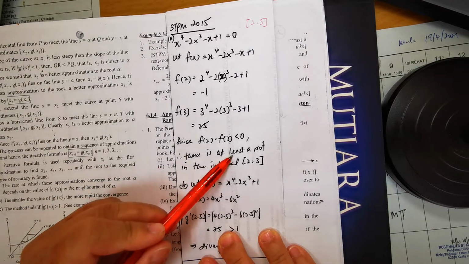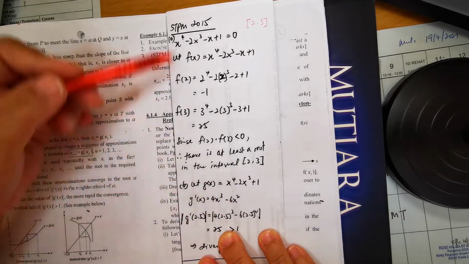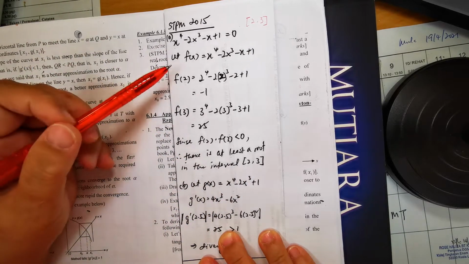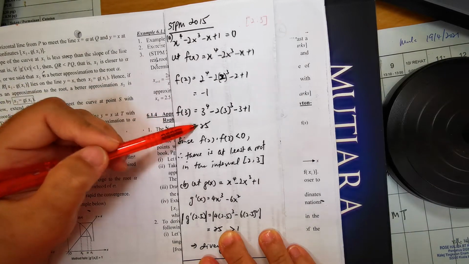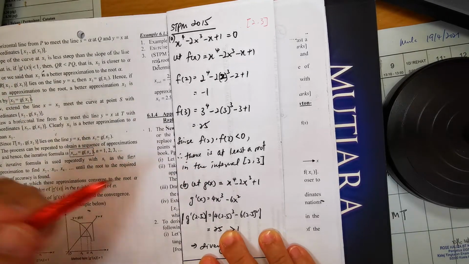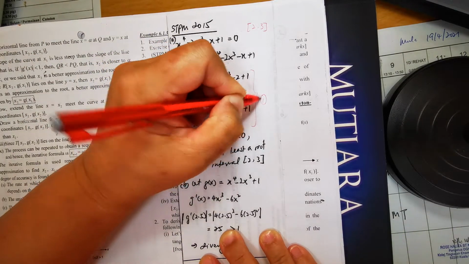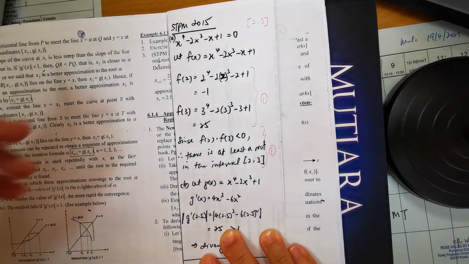Therefore, there is at least a root in the interval 2, 3. So 2 marks only. 1 mark will be given for you to calculate your F2 and F3, then 1 mark will be the conclusion. So 2 marks. The next part will be 9 marks.